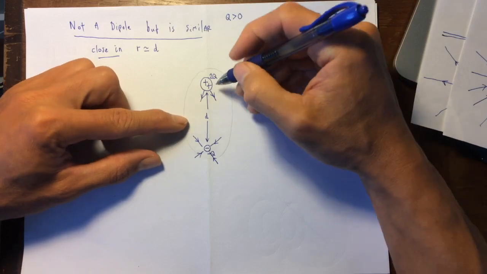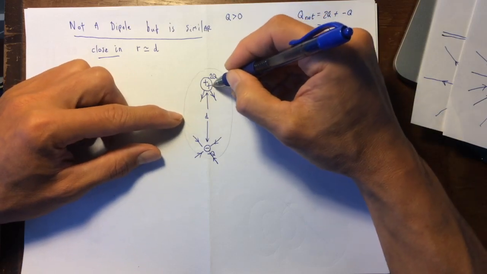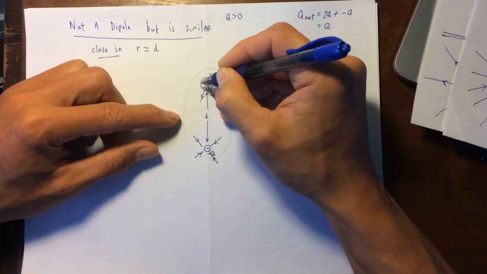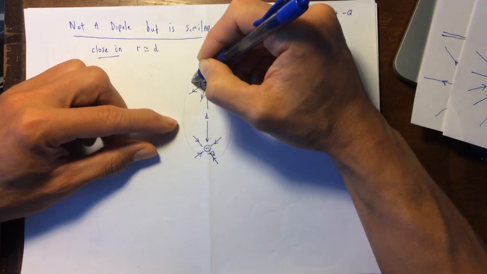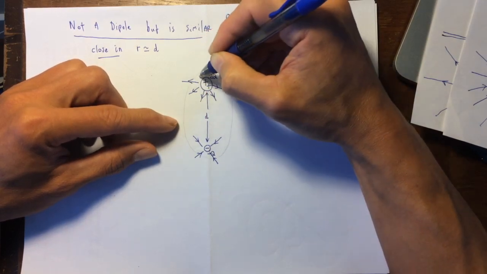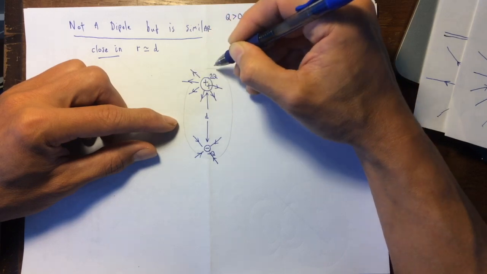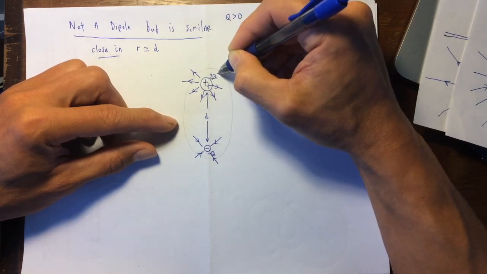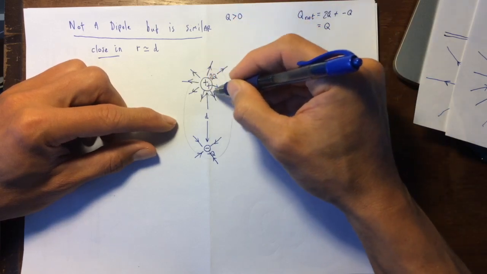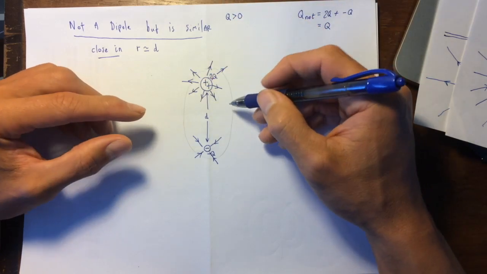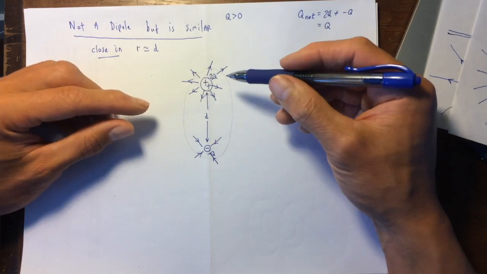So here they come away, but I've got to draw 8 of them. So there's a 3rd one, a 4th one, a 5th one, 6, 7, 8. So I tried to do it sort of homogeneously, but you could tell I was having some trouble. But there's 8 field lines.